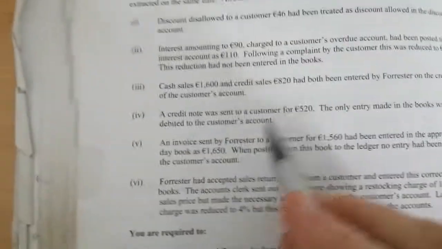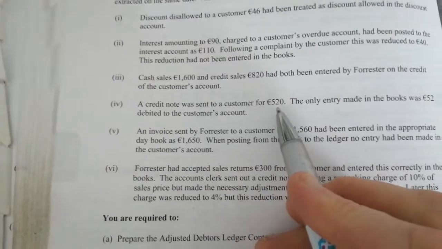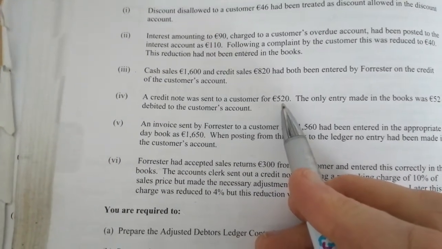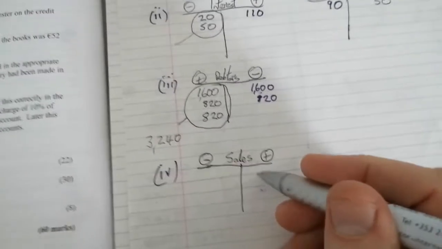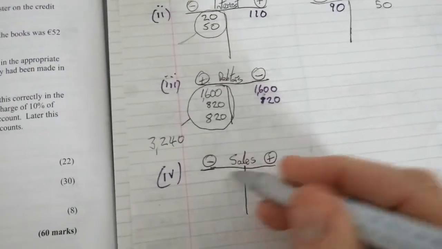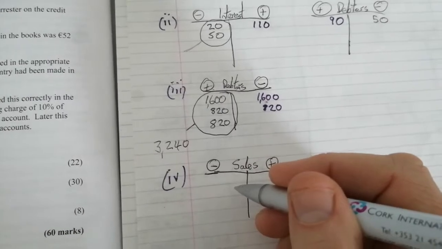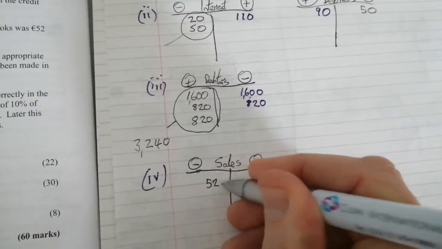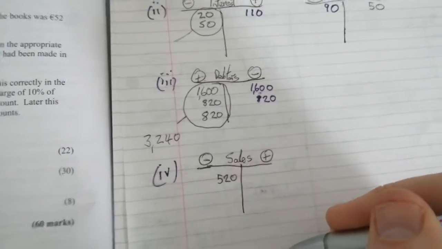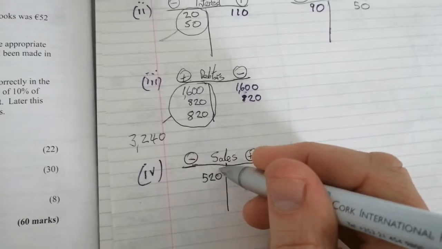If somebody returns something, you put your sales account down. Okay, so a credit note sent to a customer, we send it to our customer when they send us back some goods. They return us some goods that we sold them. So it was for 520. No entry was made in the general ledger. So we've no purple entry to put in here because they did nothing. So we just have to put the 520 in the correct spot. And in this case, the correct spot is over here. Sales returns should have reduced the amount that they owe, I suppose, or reduce the amount of sales.